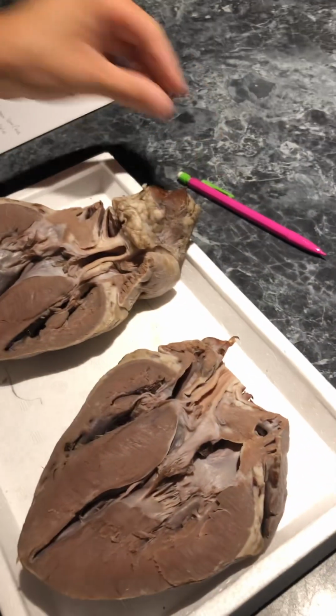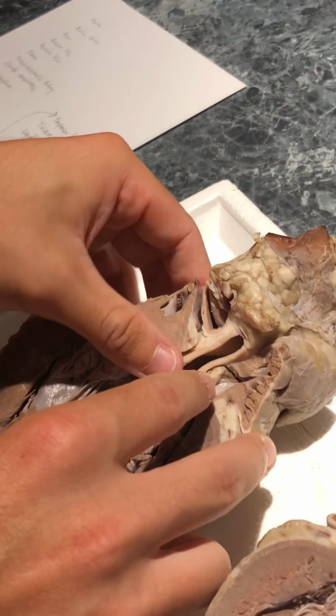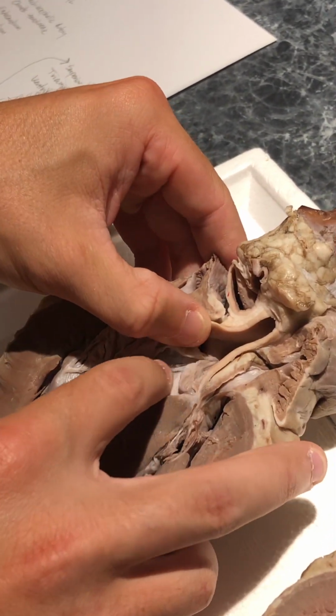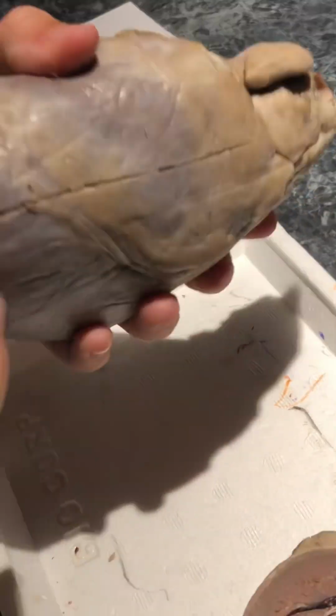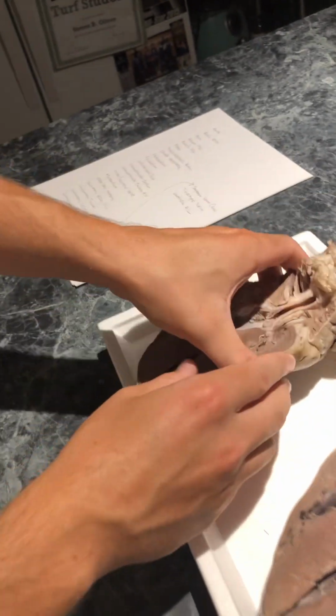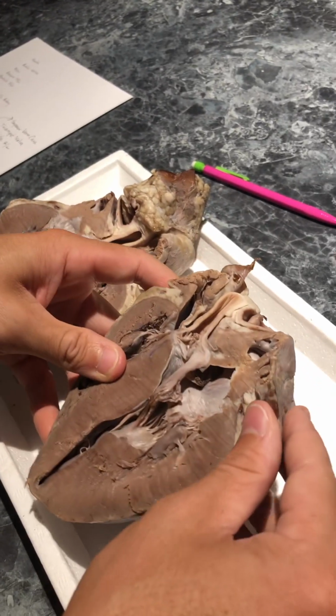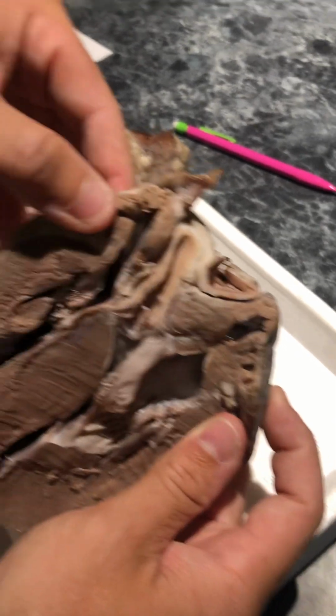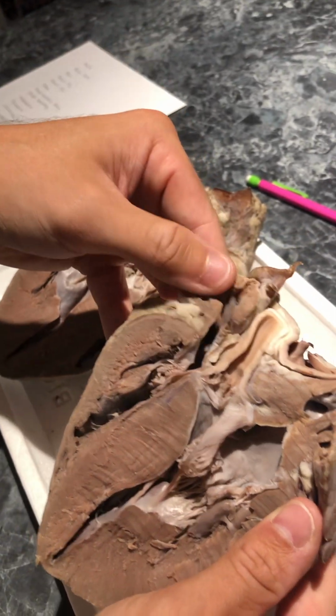Alright, so first thing we're going to look at is the aorta here. The aortic valve would be right in here. Then we have the apex of the heart, which is at the bottom. We have the left atrium here. The right atrium would be here, but it's a little cut off.